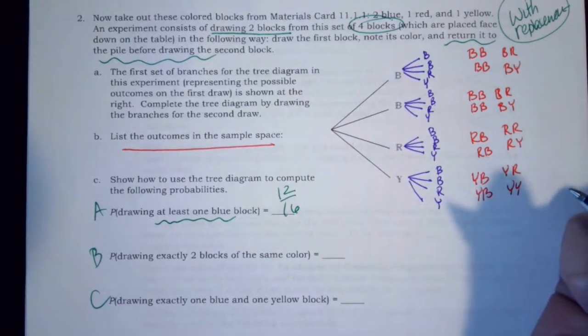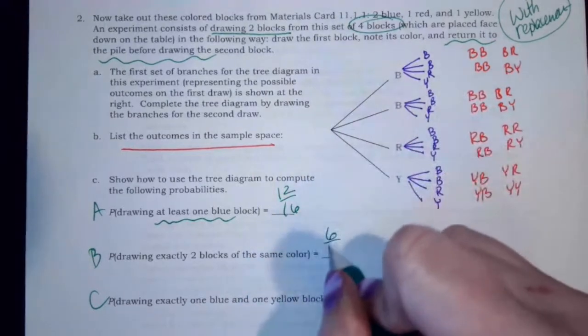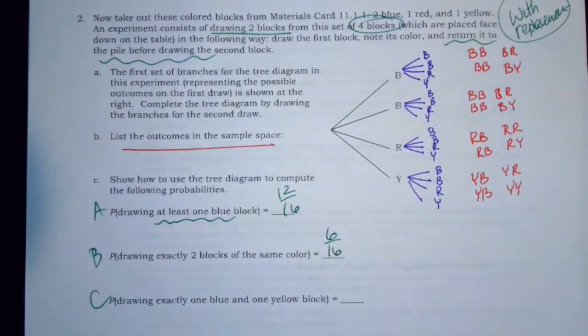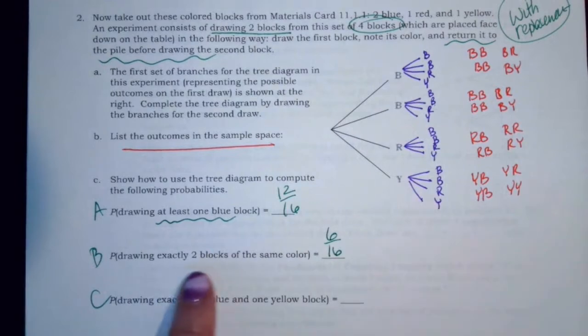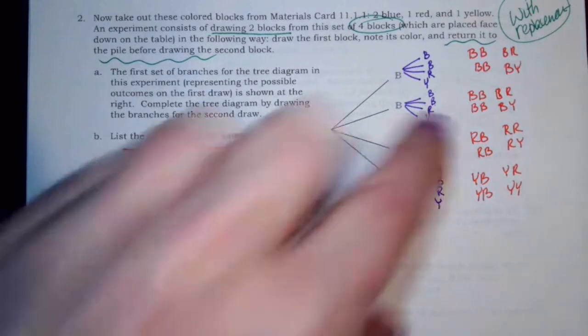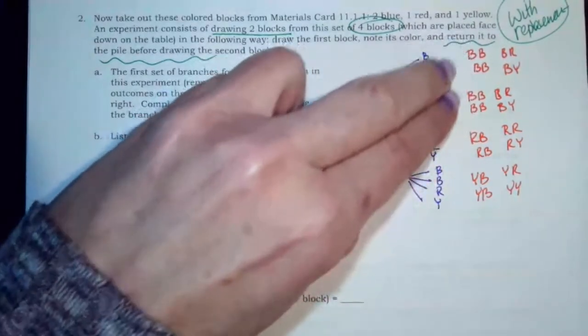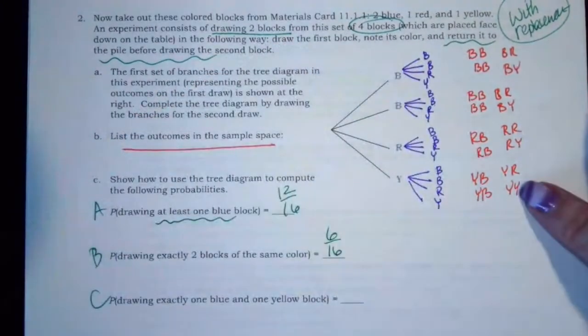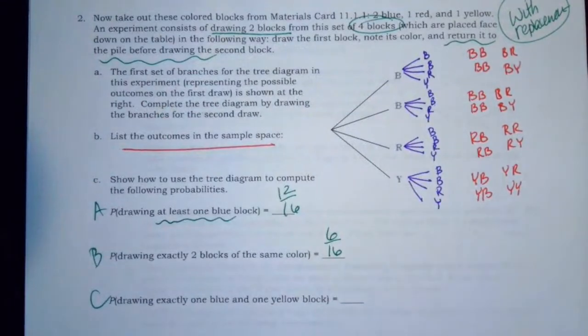Let's see. 6/16 is B. Make sure that you find all of those. Now, notice that it's 2 blocks of the same color. So either both blue, both red, or both yellow on B. So both blue, right here, these 4, both red, both yellow, that's 6 outcomes for B.